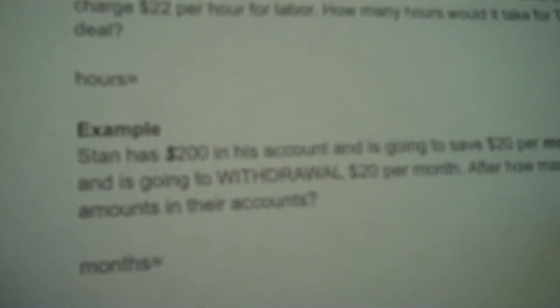Okay, last one. Stan has $200 in his account, is going to save $20 per month. Bill has $800 in his account, and he's going to withdraw $20 per month. How many months will the two have equal amounts of money? Now, this one has a little bit of a curve, and this is going to turn up on your assignment, so you want to be cautious, okay? So you've got XY, XY. Dollars and, well, time is always X, so months.